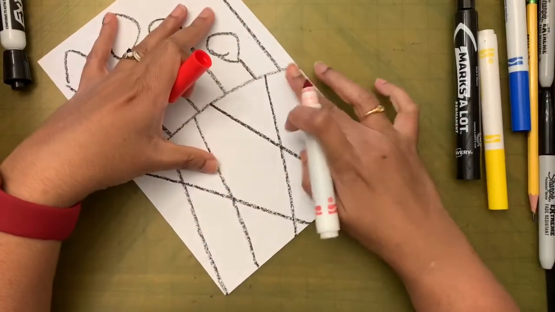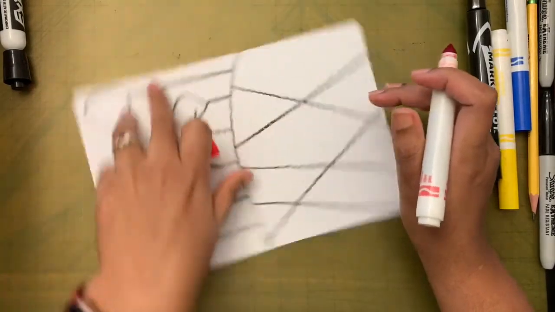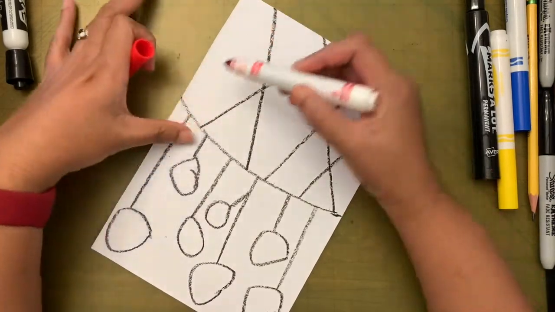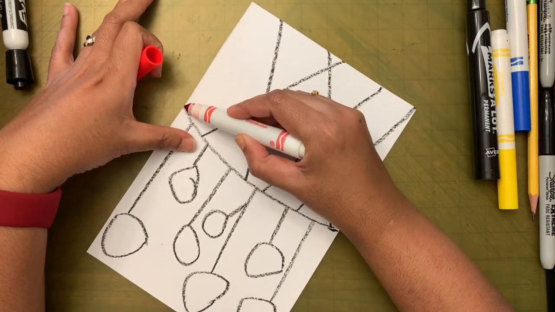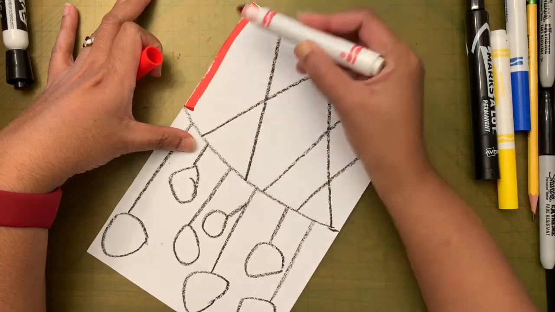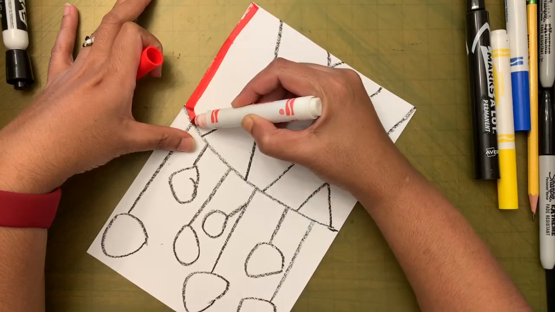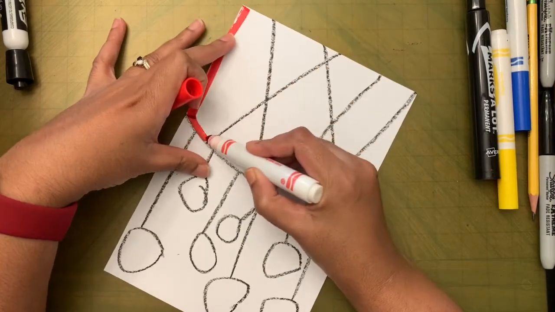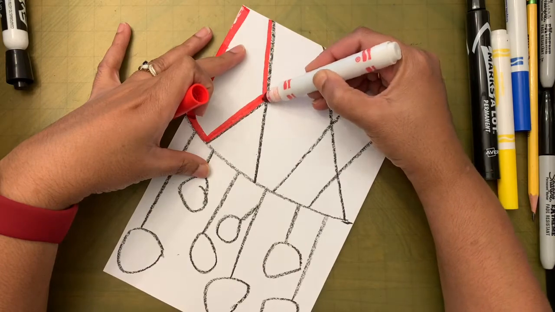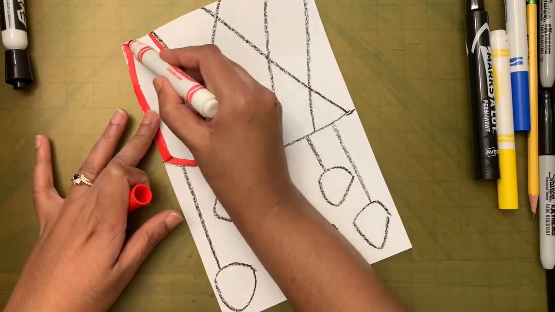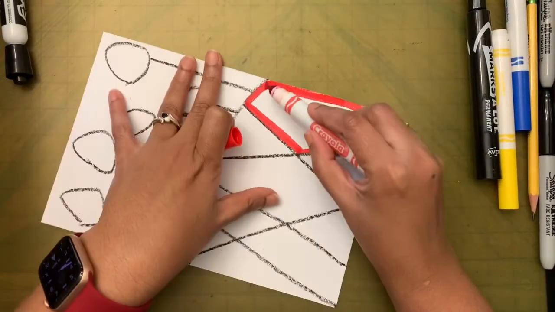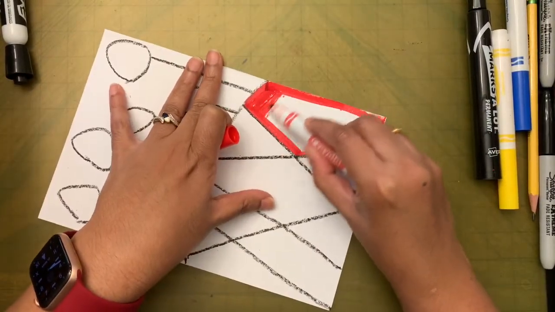I'm going to color one whole section with the same color. So because it's a bigger section that we are coloring, I'm going to put the marker this way, sideways, and then I'm making a border or a fence. Okay. Now I'm going to color this.